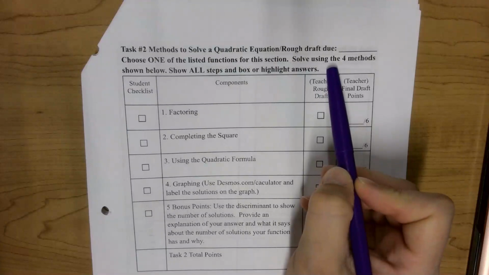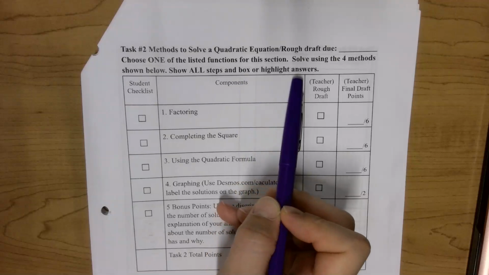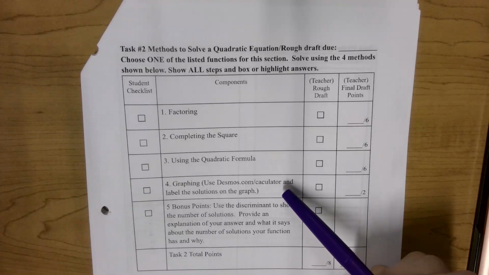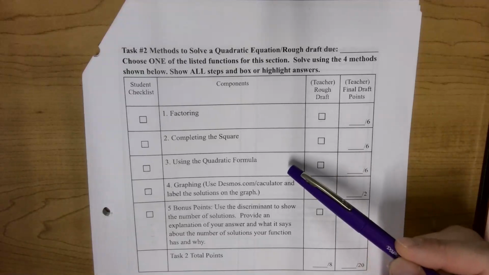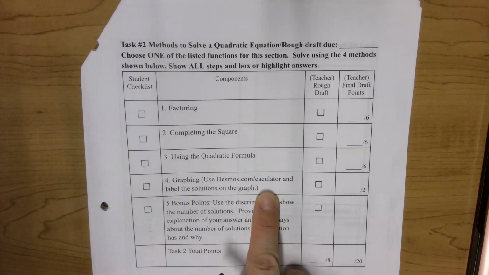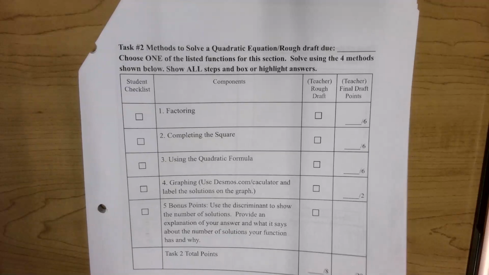You're going to solve using the 4 methods shown below. You do need to show all steps and box or highlight your answers. The 4 methods that you're going to use are factoring, completing the square, using the quadratic formula, and graphing on Desmos. I'll be going through the first 3 listed on this packet, and then you'll graph the solutions on the graph, which I did show how to do in the task number 1 video. You can reference that for showing your solutions.